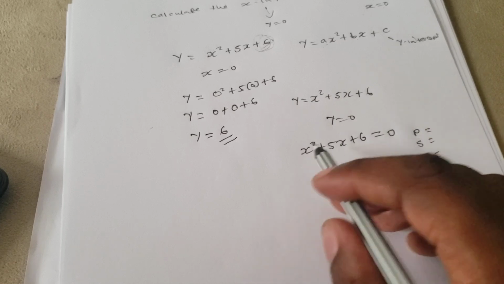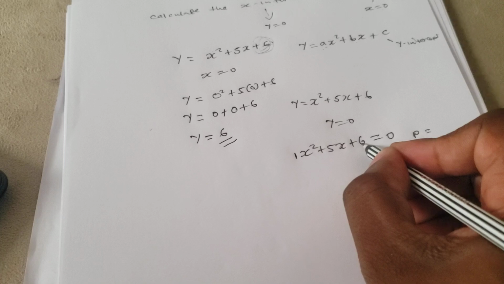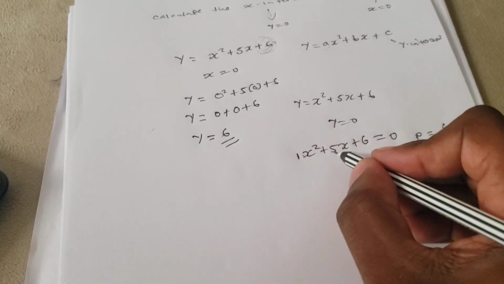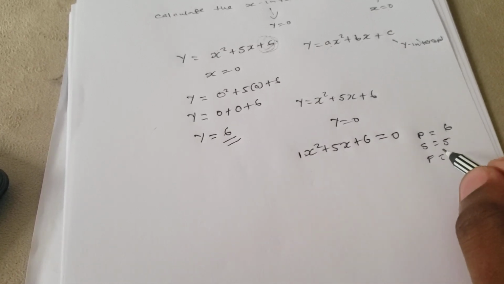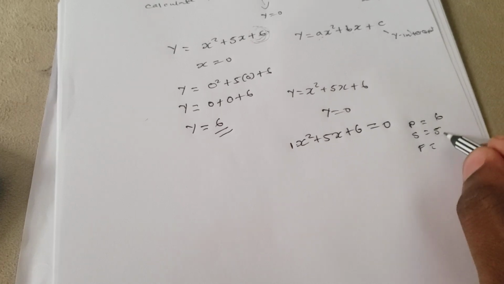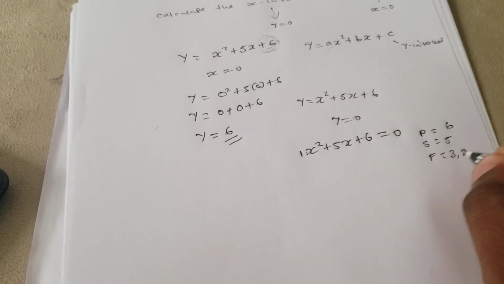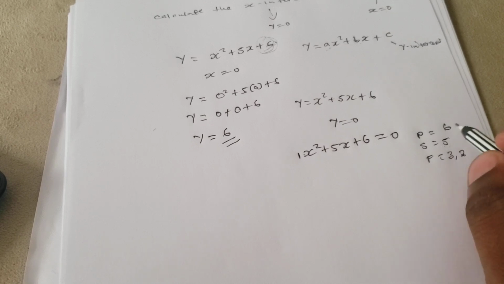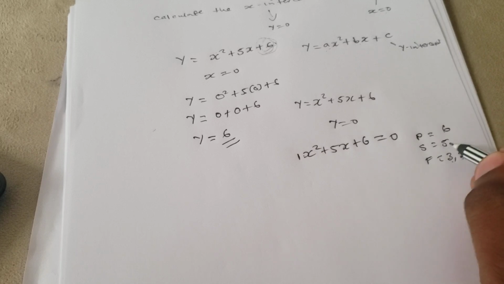So what will be our product? We always multiply the coefficient of x squared, which is a, times c. 1 times 6 is 6. That's our product. For the sum, we get b, which is 5. So we should look for two numbers that, if we multiply them, we get 6, but if we add them, we get 5. Those numbers are 3 and 2. 3 times 2 is 6, but 3 plus 2 is 5. As a product, 3 times 2 is 6. As a sum, 3 plus 2 is 5.